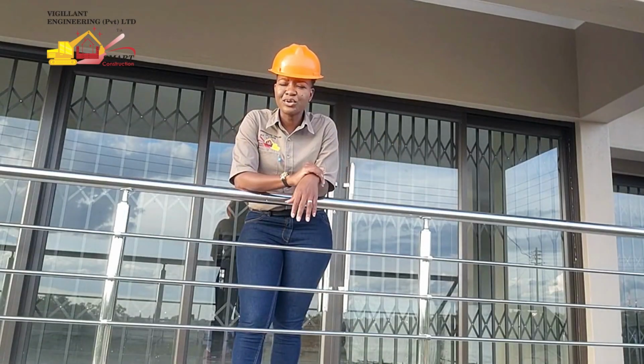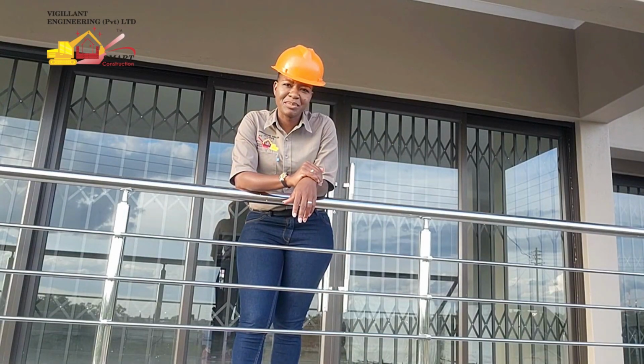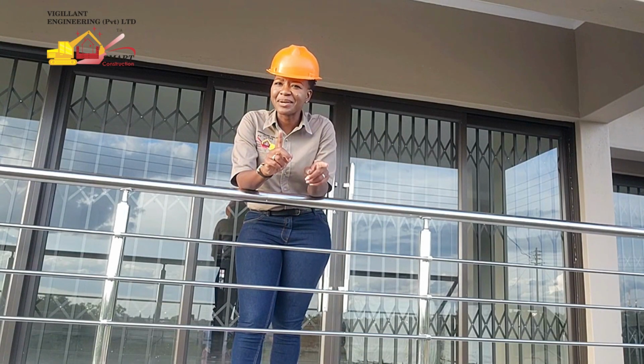You can have a garage and put them in your garage, a few tiles here and there, maybe a few screws here and there. When you need to make some repairs, you do not need to go and look around for that certain tile. Maybe it's already out of stock. You will not have any headaches later. And that's how you build a house in Zimbabwe, step by step.